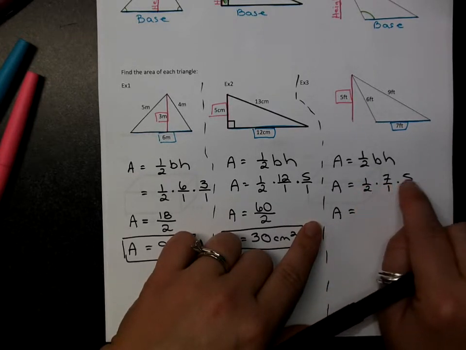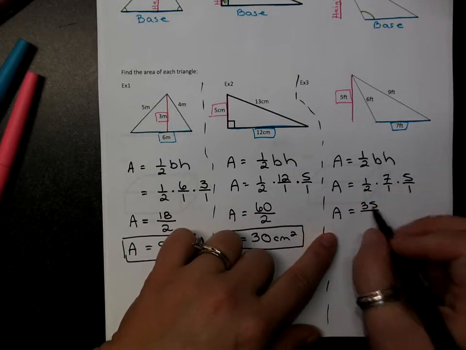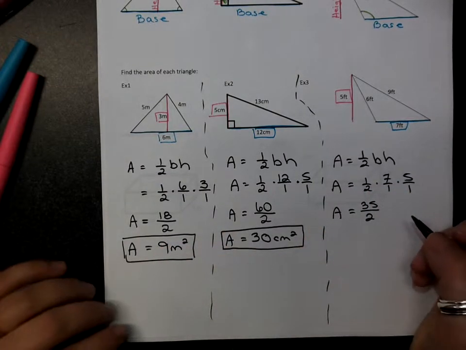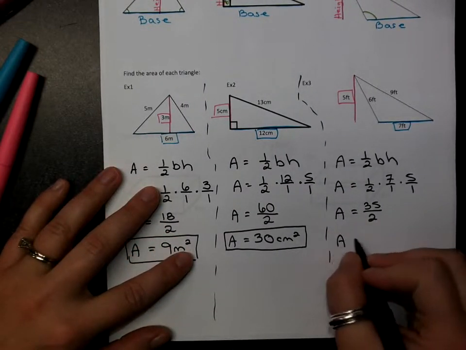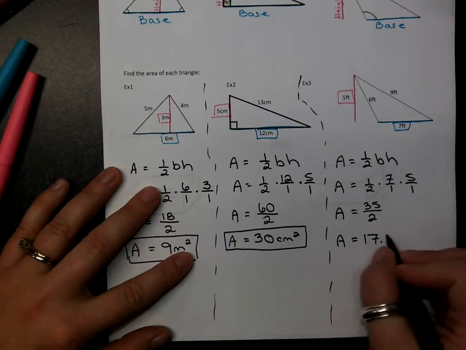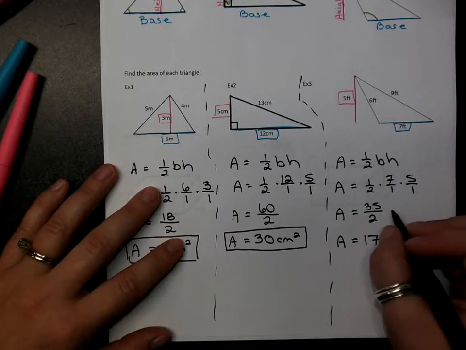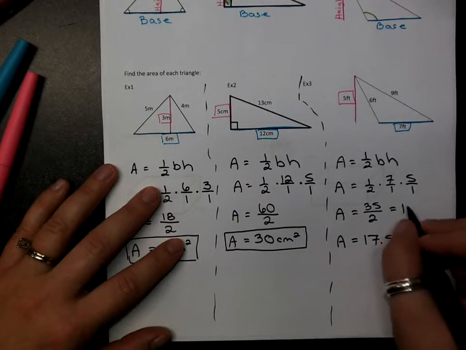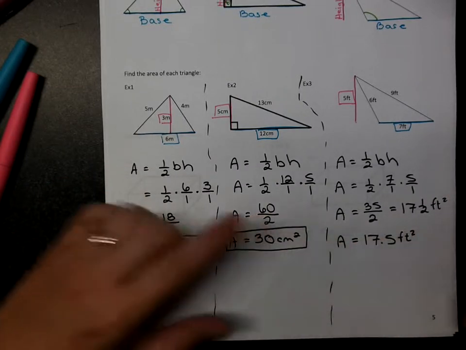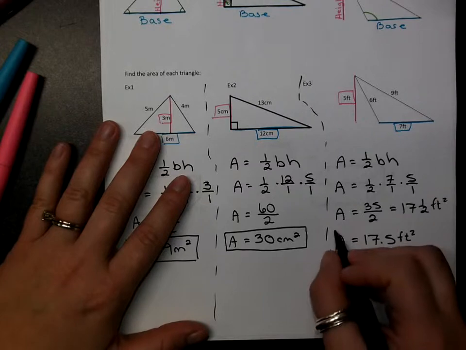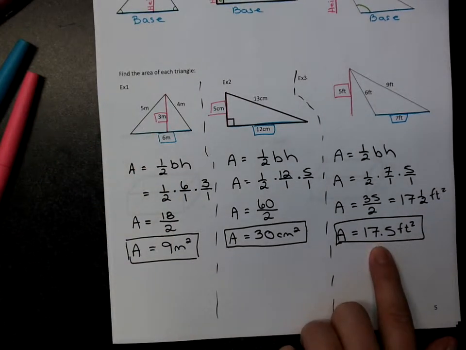1 times 7 times 5 is 35. 2 times 1 times 1 is 2. 35 over 2 does not divide. We can turn that into a decimal if we'd like. I think it's 17.5 square feet. We can also turn it into a mixed number, 17 1/2 square feet. Not sure which way the computer wants the answer. The decimal for me makes the most sense. 17 1/2 square feet.